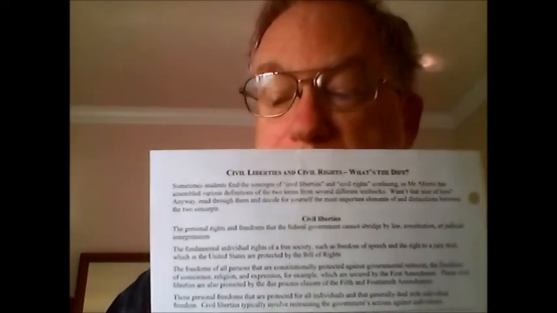On Friday in class, we looked at them and decided what were the common words and ideas in all the definitions of civil liberties. And then we compared that to several definitions of civil rights, and decided what was common about those definitions also.